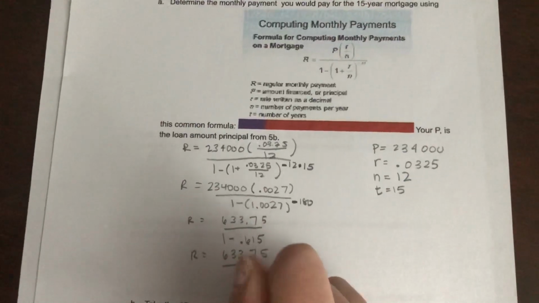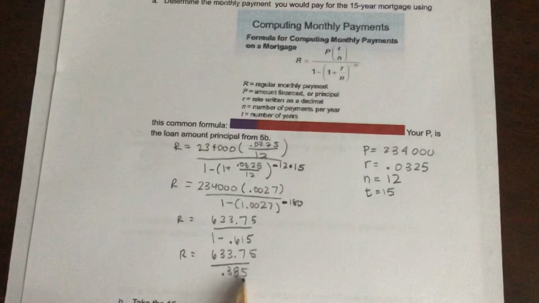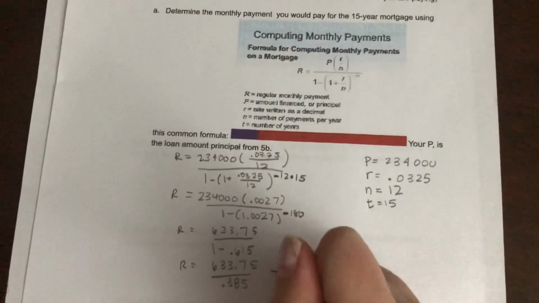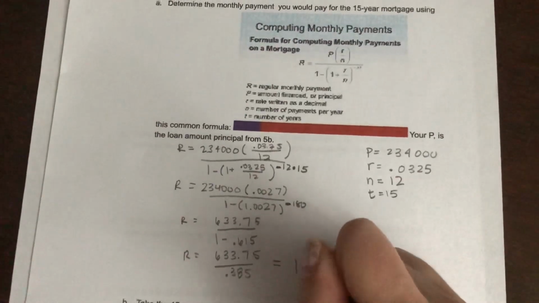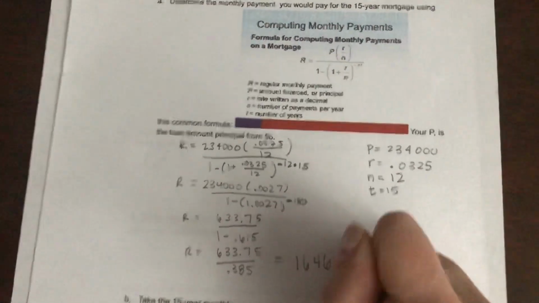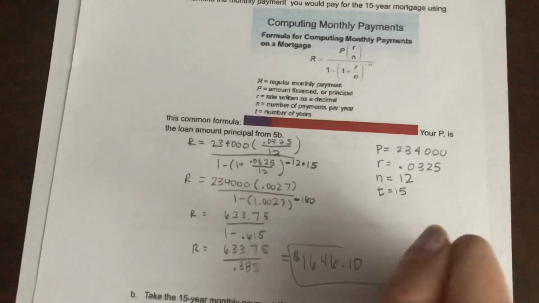And then I'm going to type in my calculator 633.75 divided by 0.385, getting my monthly payment with the 15-year mortgage to be this number.